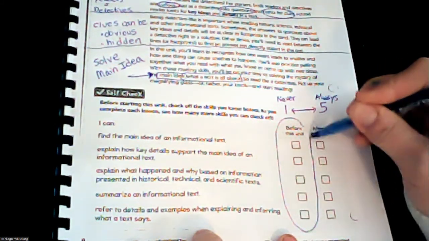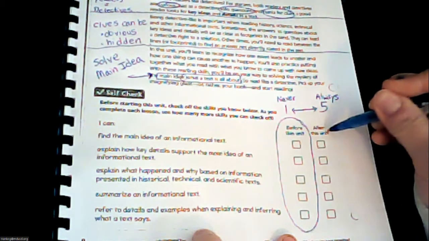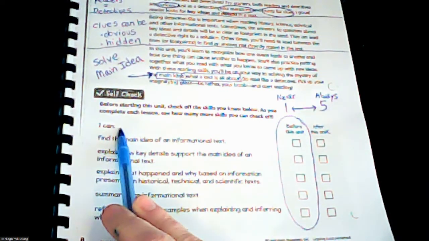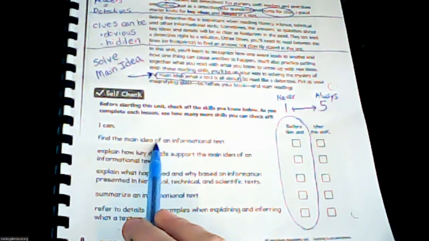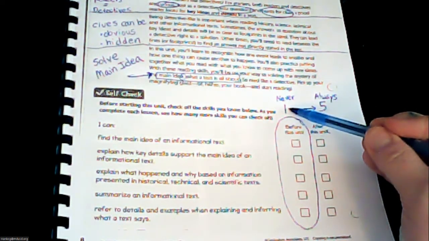So when you think about each one of these, we're only going to write numbers in this section before this unit. At the end of the unit, we'll go back and we'll do the next section, and we'll see if our numbers changed. So the first one says, I can find the main idea of an informational text. Can I never find the main idea? Can I always find the main idea? Or is it somewhere in between?